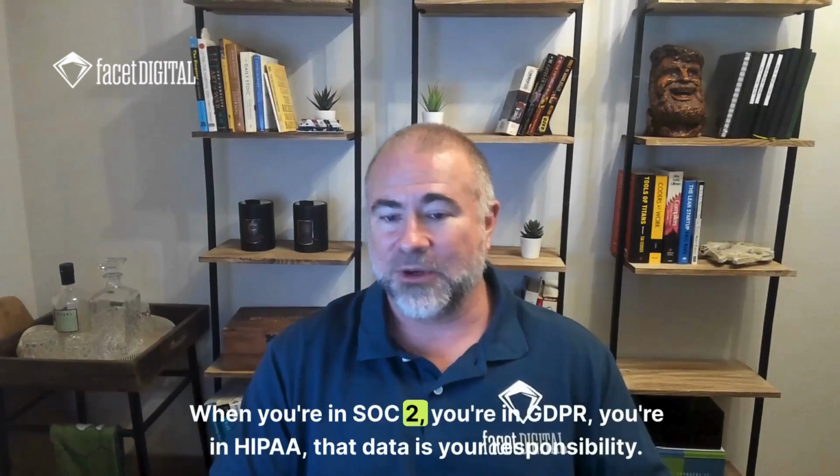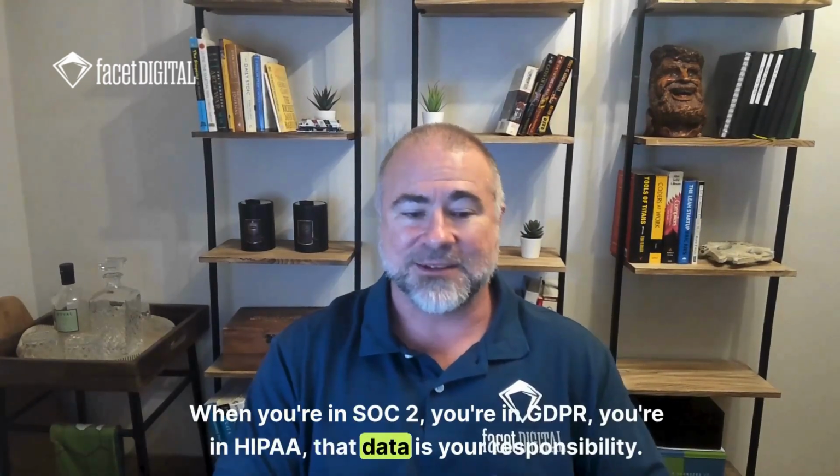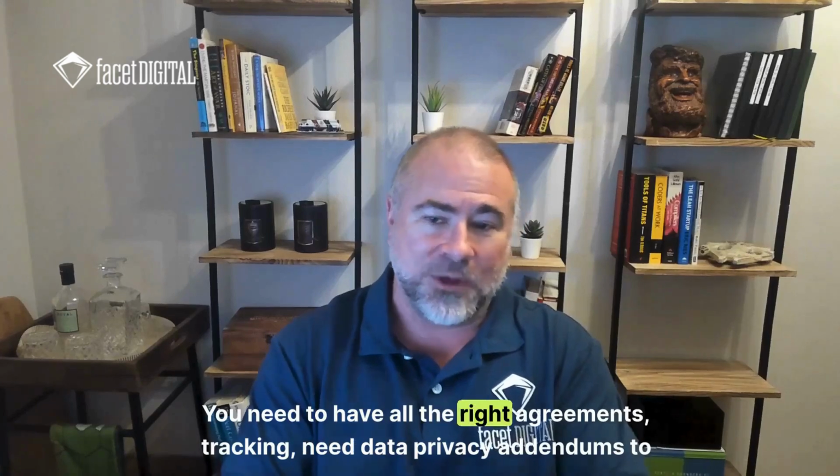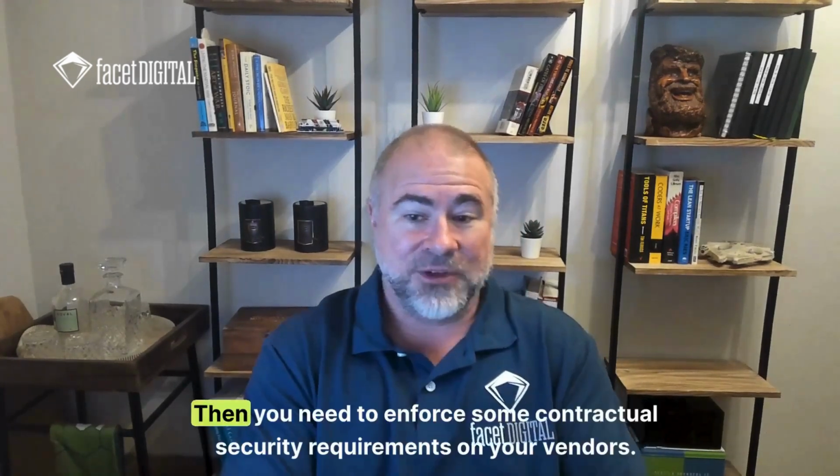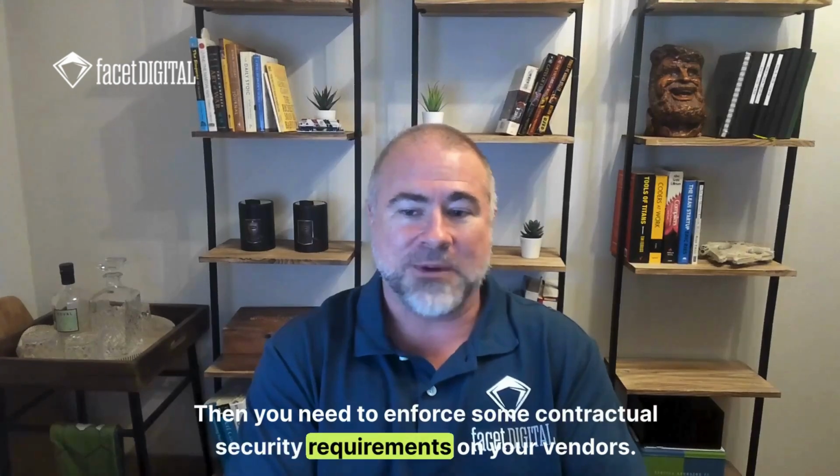When you're in SOC2, you're in GDPR, you're in HIPAA, but that data is your responsibility. You need to have all the right agreements, tracking, you need data privacy addendums to your contracts, and then you need to enforce some contractual security requirements on your vendors.